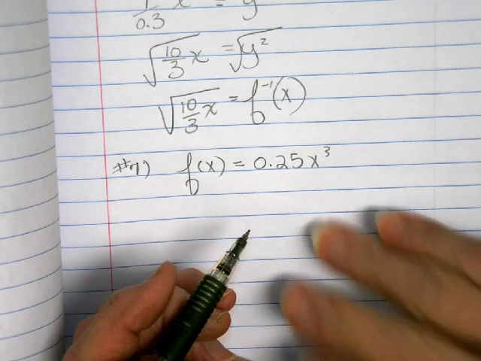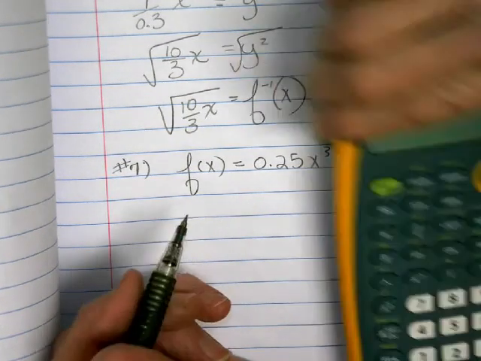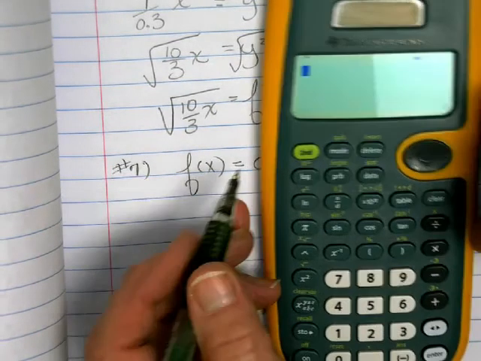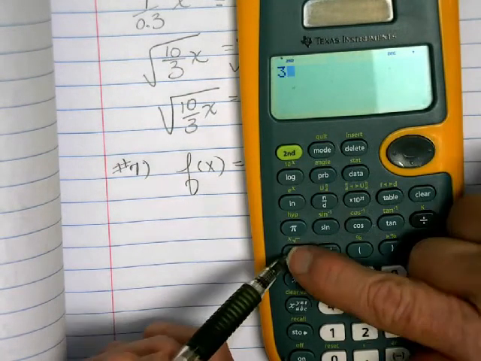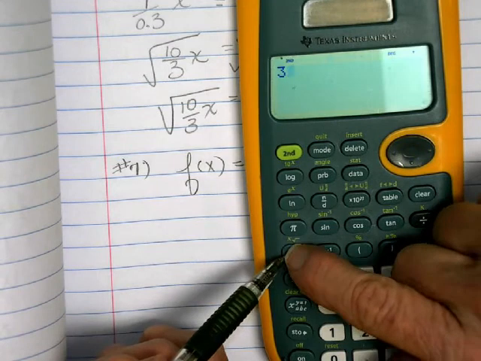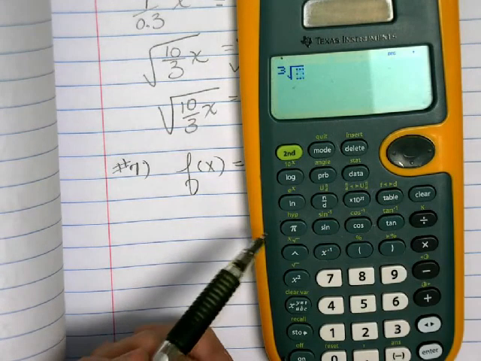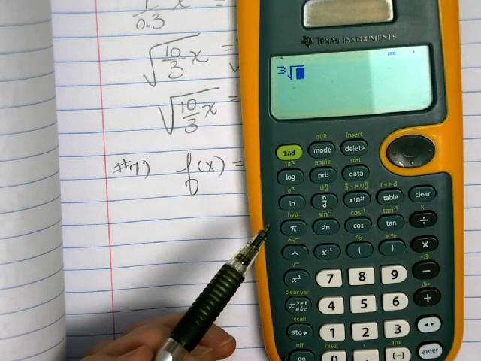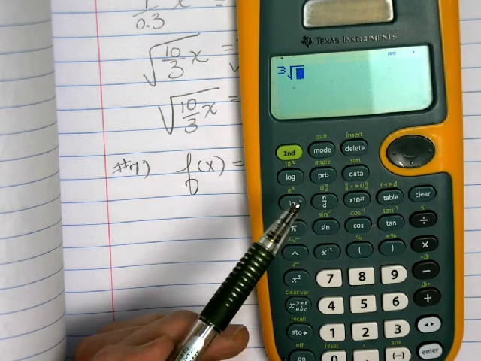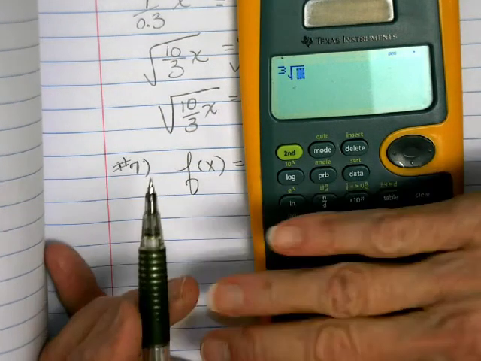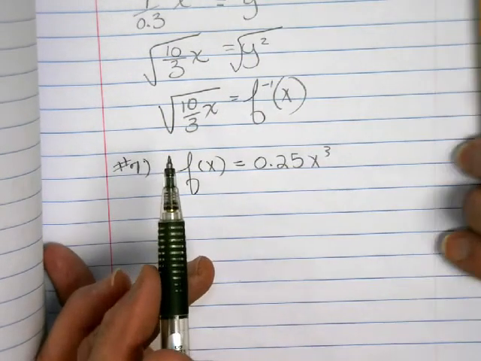Now here's where I'm going to give you some safety tips. When you're using the cube root on your iPad and in the calculator, you have to put a 3 in, hit the second function of the caret, so the 3 pops up like a superscript.